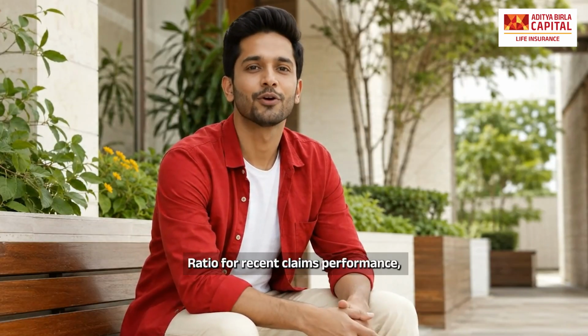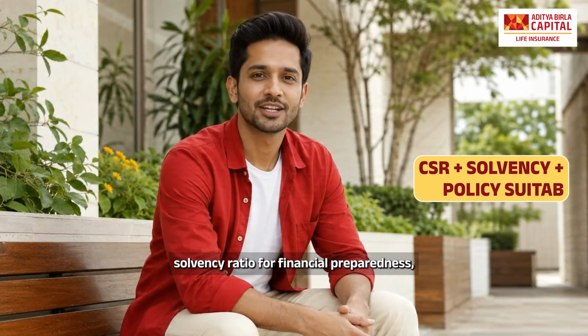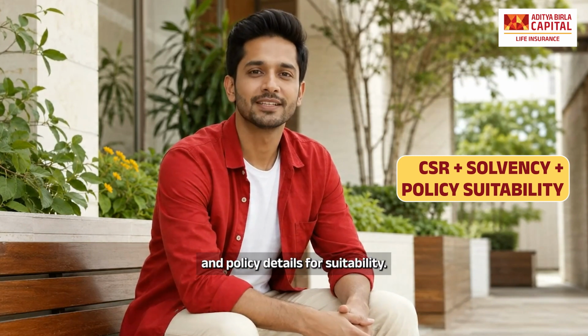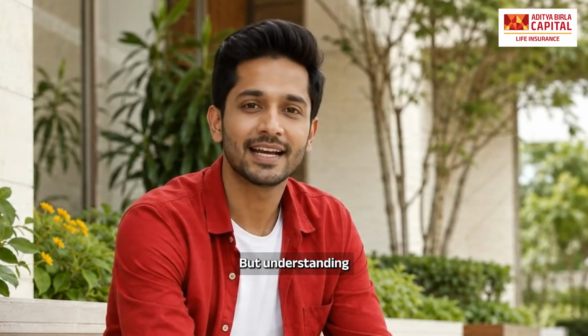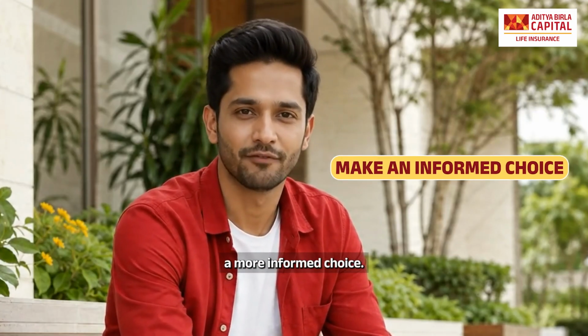Claim settlement ratio for recent claims performance, solvency ratio for financial preparedness, and policy details for suitability. No single number can make the decision for you, but understanding each one can help you make a more informed choice.